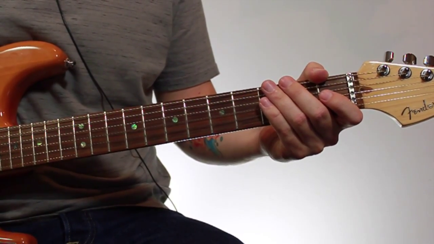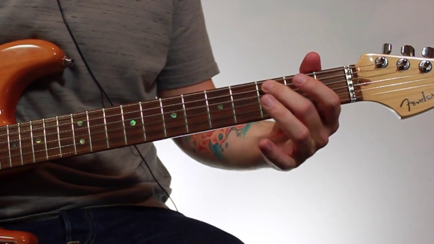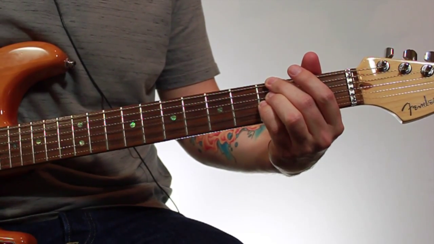So I'm going to show you two ways to play minor 7 flat 5 shell voicings. And the first way, we'll have a root on the 6th string. The second way, we'll have the root on the 5th string. So the first way with the root on the 6th string sounds like this.